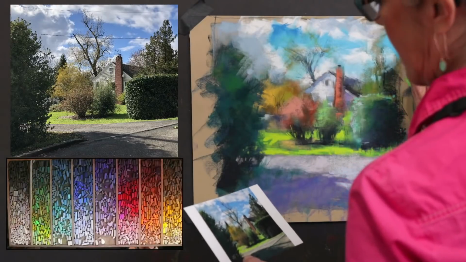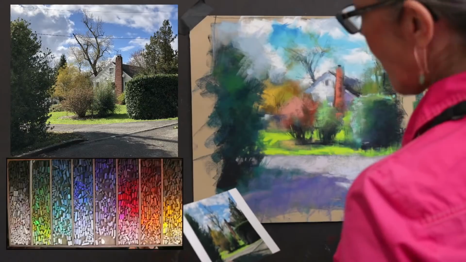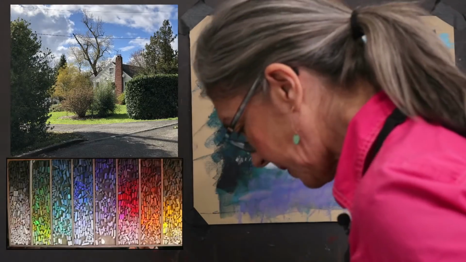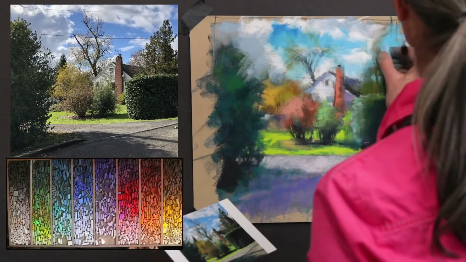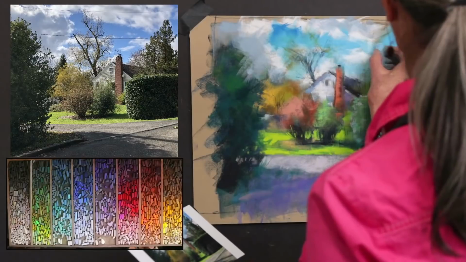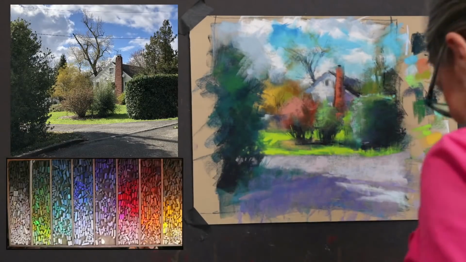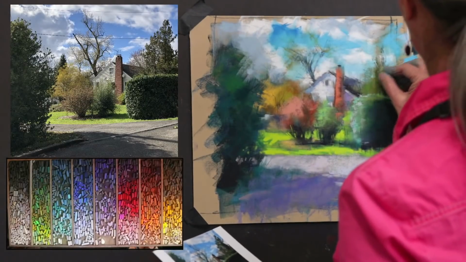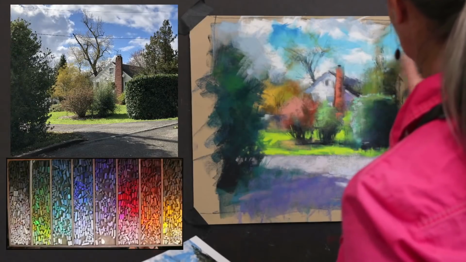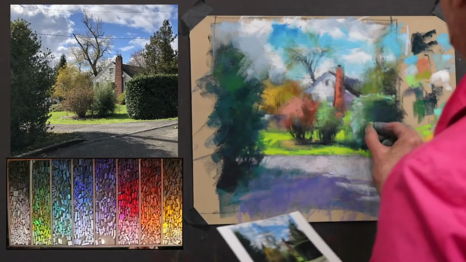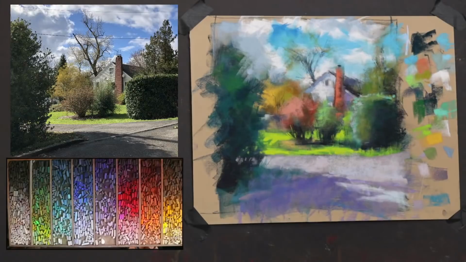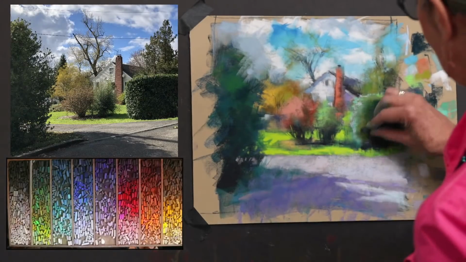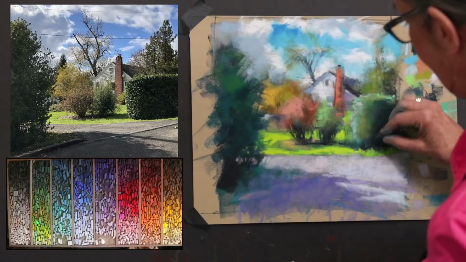I bought some Rembrandts and also some Art Spectrum that I think are pretty close, and I'm trying to wean myself off of it. When I have a solution, I'll definitely be letting you guys know what I think. And have you painted this scene before? No, I have not.